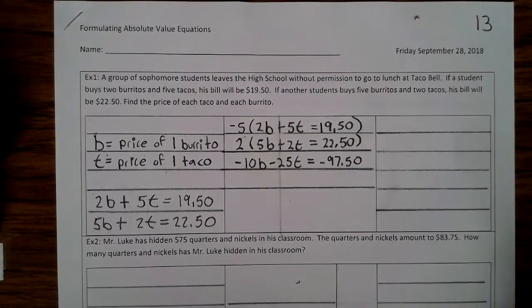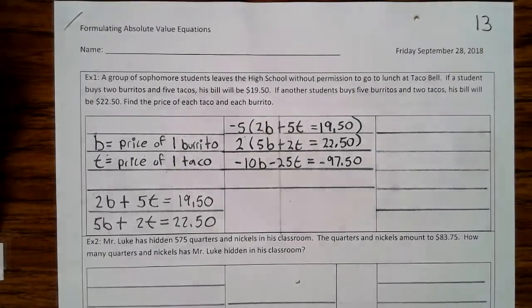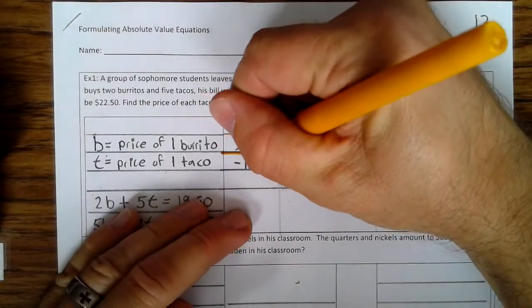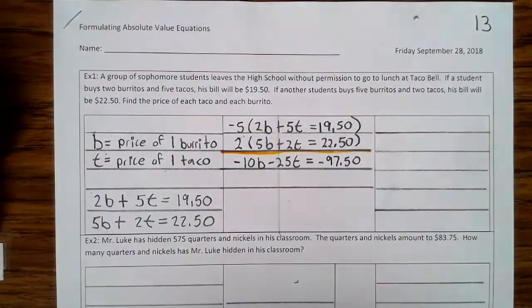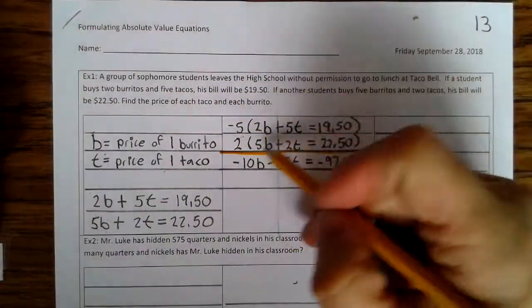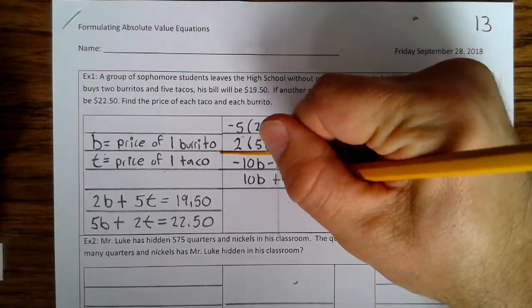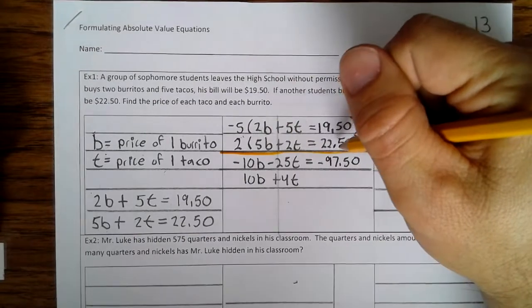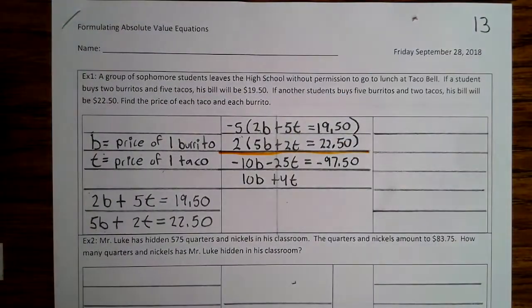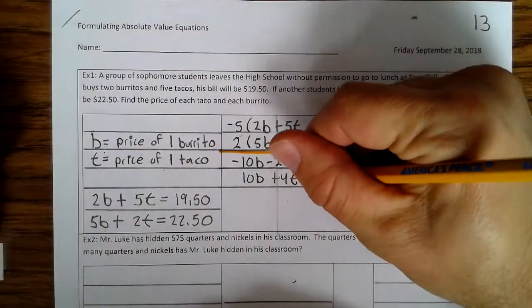Okay. So then 2 times 5b is 10b. 2 times 2t is plus 4t. And then 2 times 2250 is 4500.